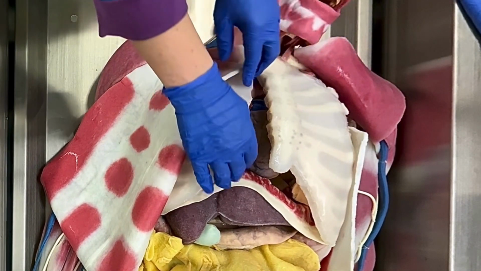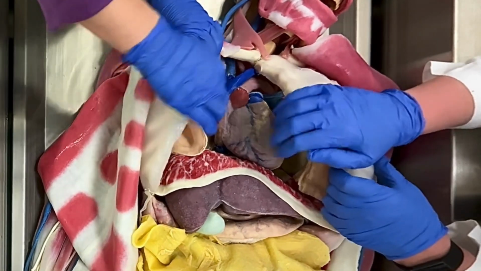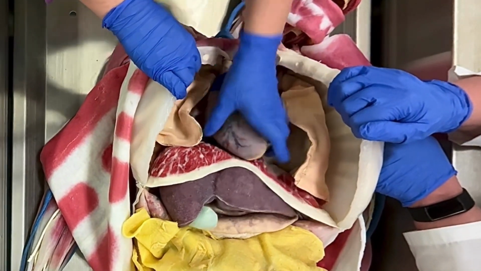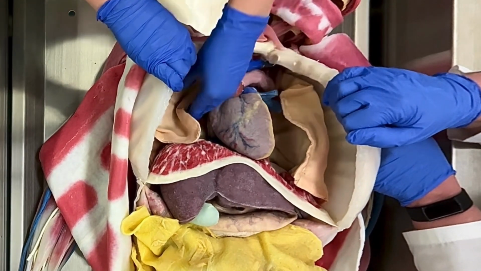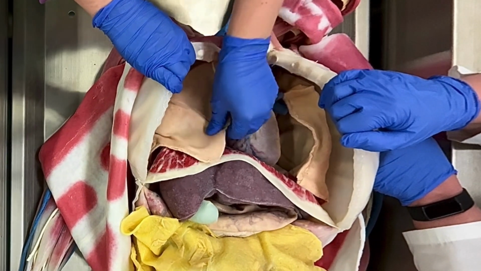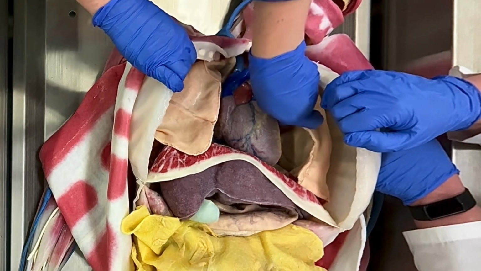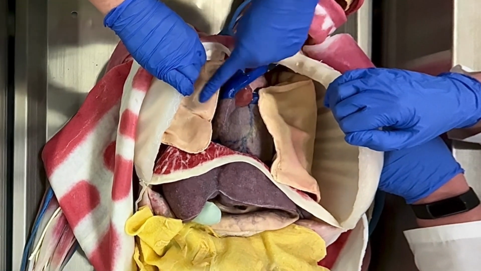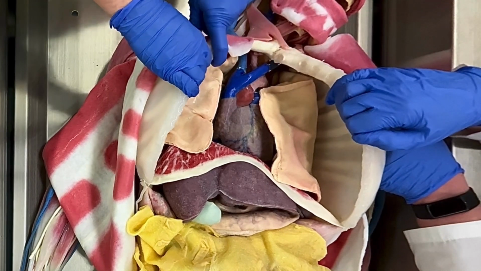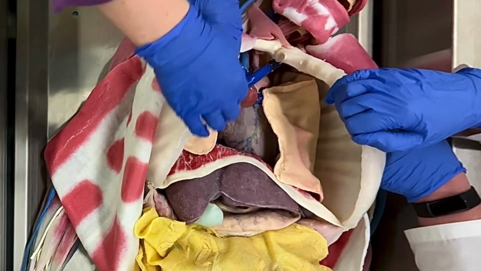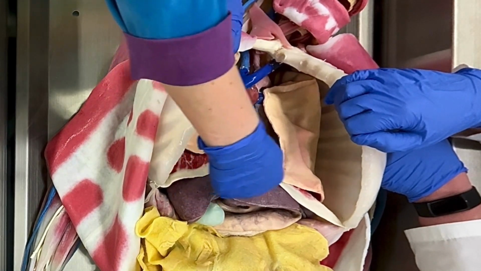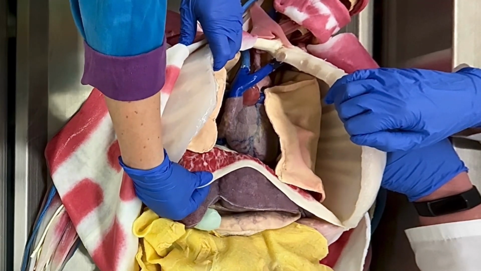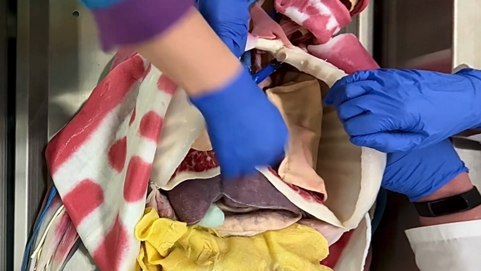And if we pull open the thoracic cavity, then we can see that pericardial cavity, which houses the heart. And then we've got our pleural cavities on either side here, and those are going to house the lungs. Just inferior to that thoracic cavity is the diaphragm. So we can see the diaphragm here.